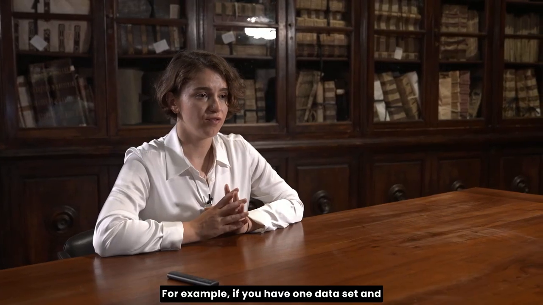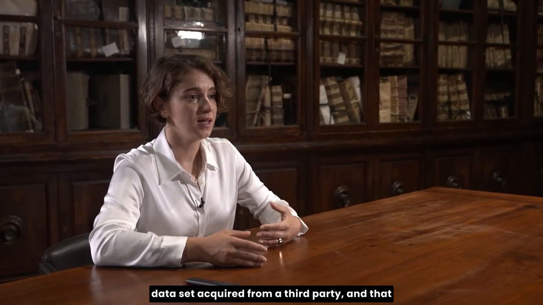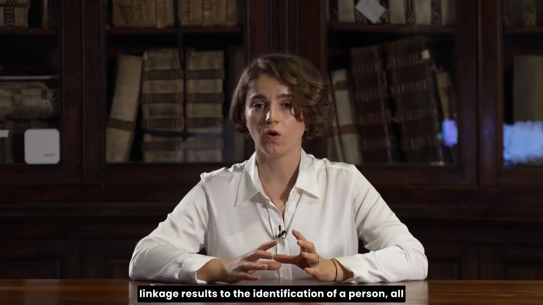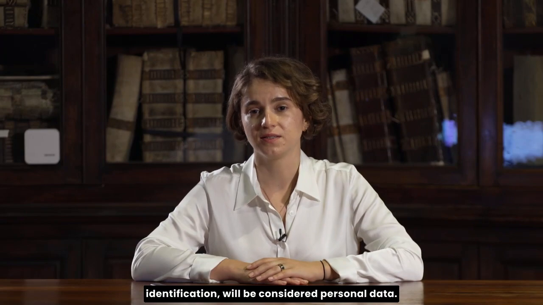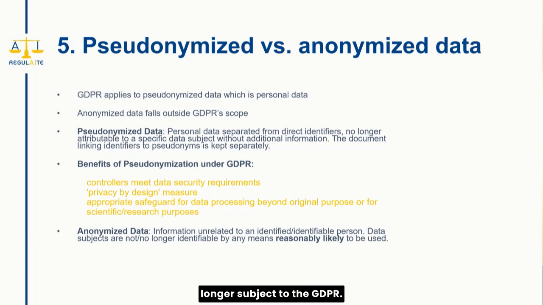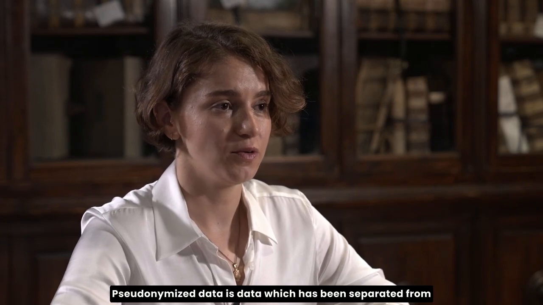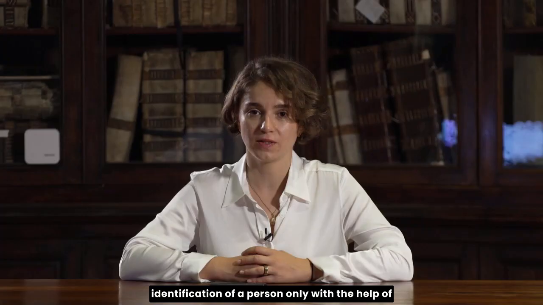For example, if you have one data set and then you merge that data set with an additional data set acquired from a third party, and that linkage results in the identification of a person, all this data processed in this way leading to the identification will be considered personal data. This leads us to the distinction between pseudonymized data and anonymous data, which is a very important distinction given that pseudonymized data is still personal data and thus governed by the GDPR, whereas anonymized data is no longer subject to the GDPR. Pseudonymized data is data which has been separated from its direct identifiers and which could lead to the identification of a person only with the help of additional information which is kept separate.